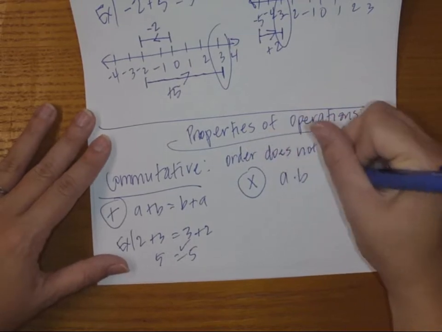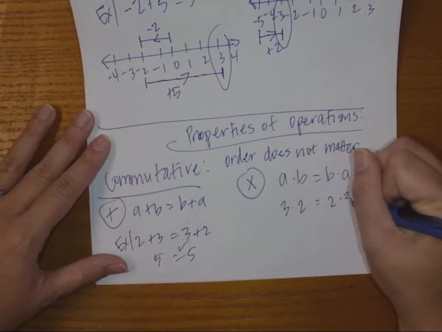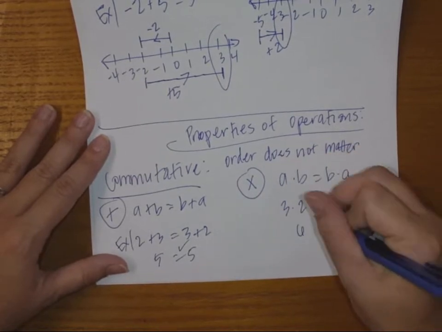Okay, A times B is the exact same thing as B times A. 3 times 2 is the exact same thing as 2 times 3. You get 6 either way.